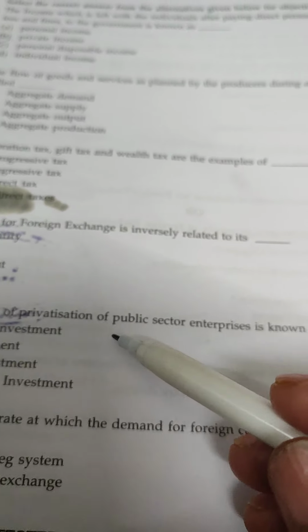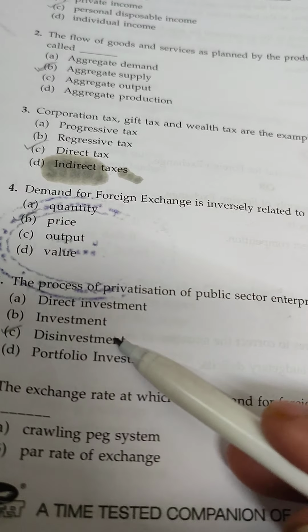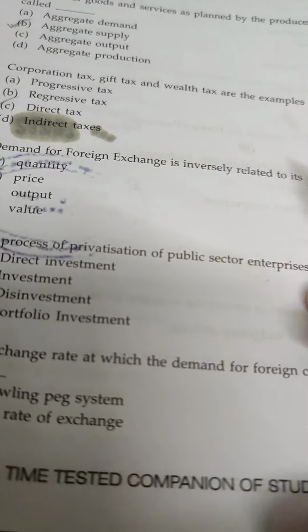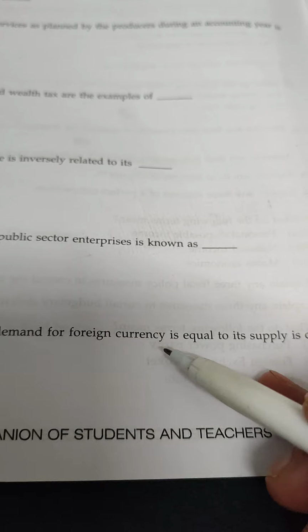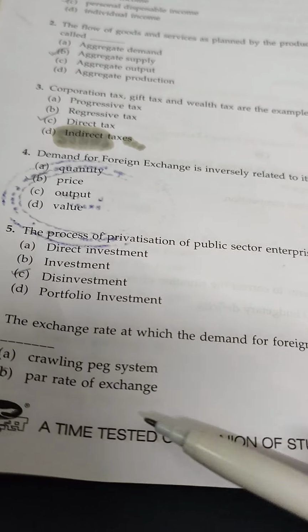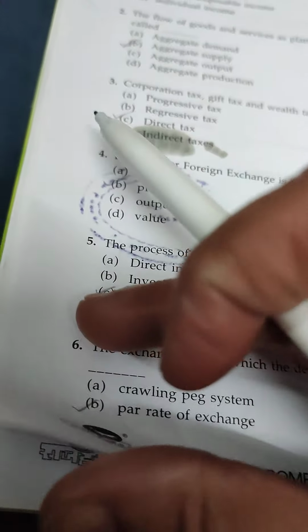The process of privatization of public sector enterprise is known as disinvestment. The exchange rate at which the demand for foreign currency is equal to its supply is called par rate of exchange or equilibrium rate of exchange.